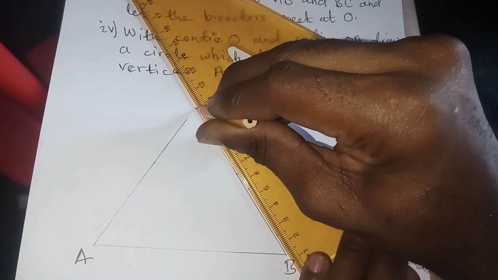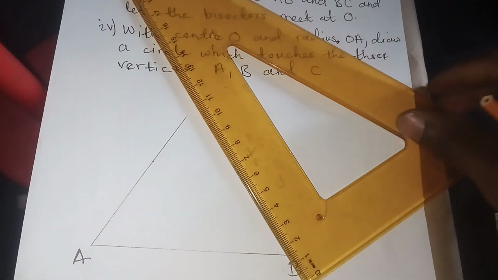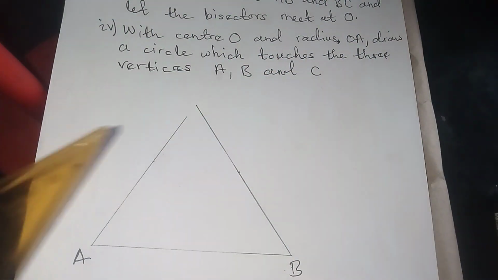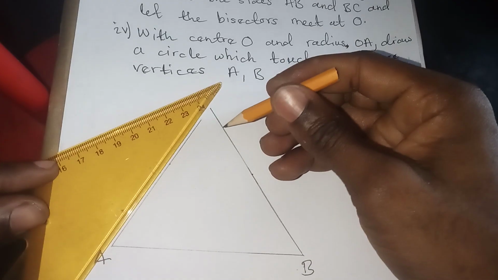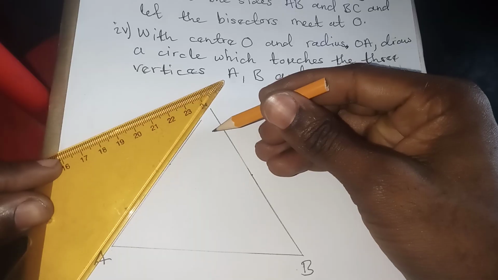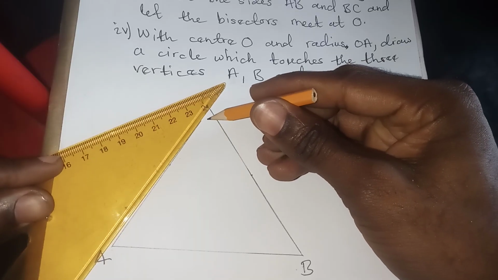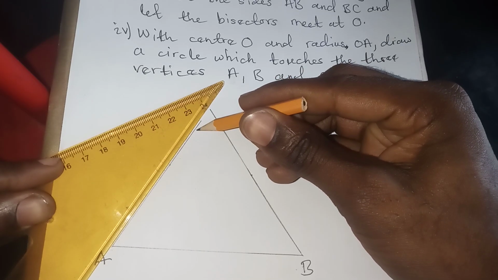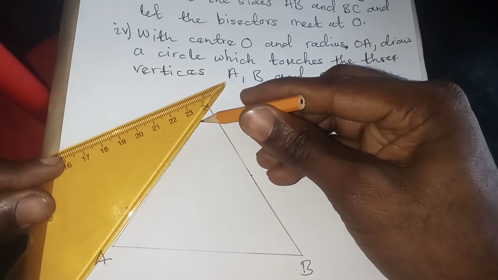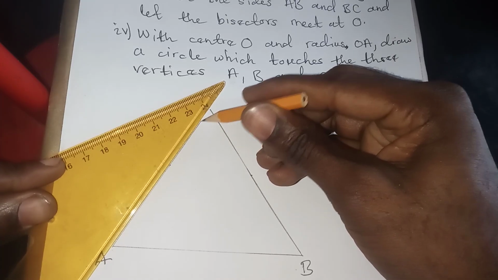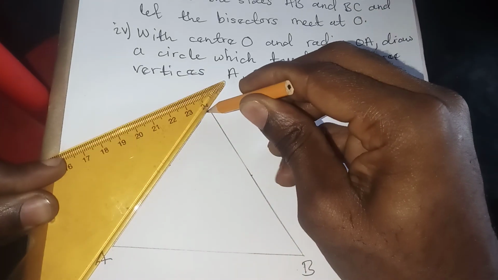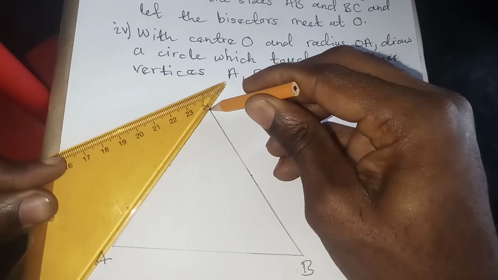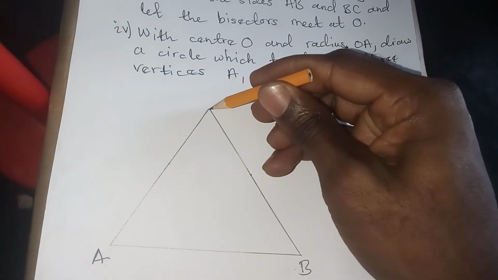So now I'm aiming for this other line here. I want the two lines to meet. So I think this is perfect. If not, then I can extend it. If it's too long, then I can erase a portion of it. So this will be like that.